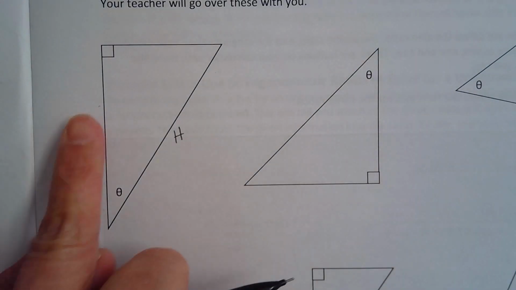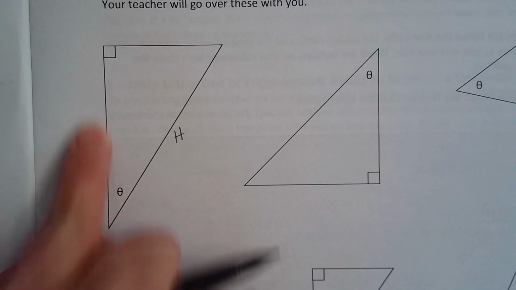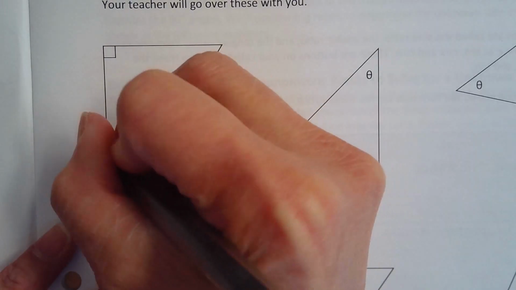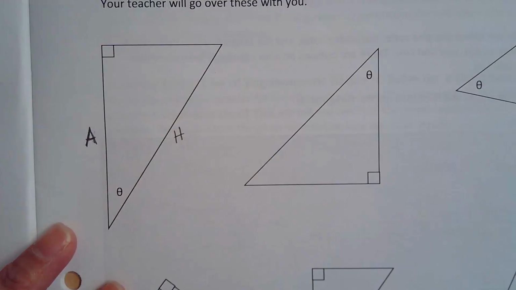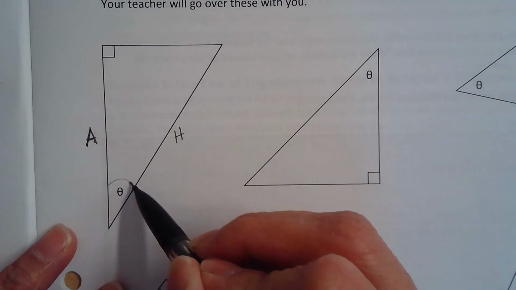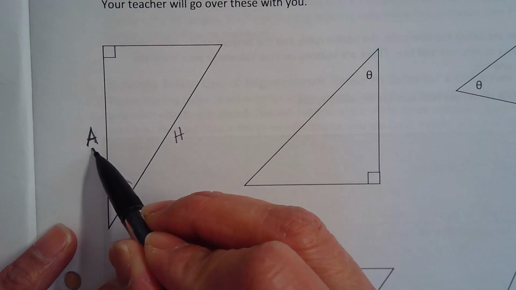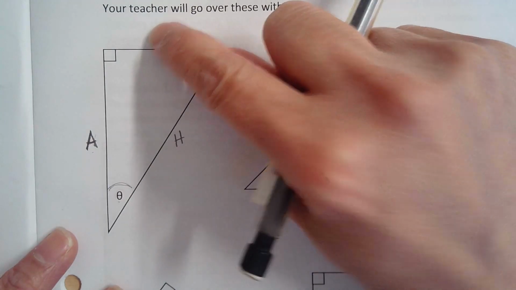What do you call this side? Adjacent. Why is it called adjacent? It's not opposite each other, it's beside each other. Right beside the angle, the theta. And what do you call this side? This is the opposite.